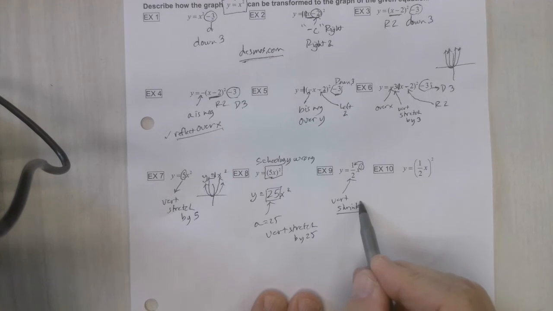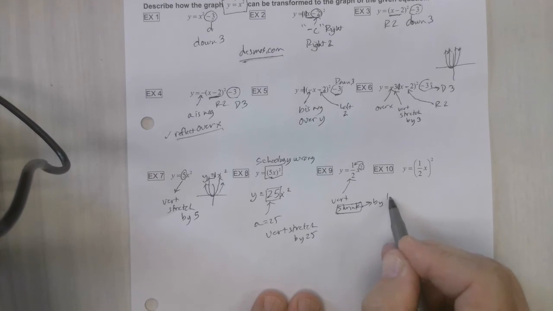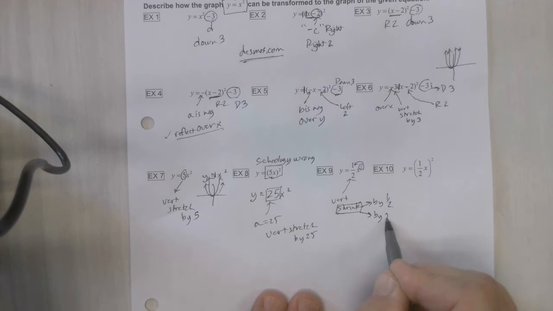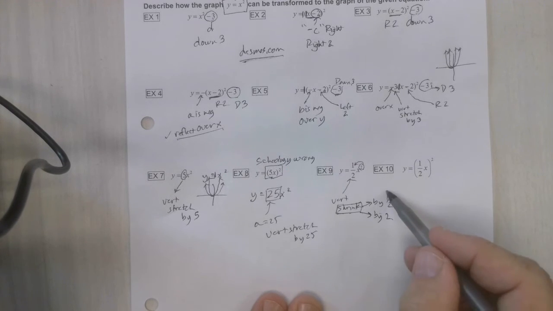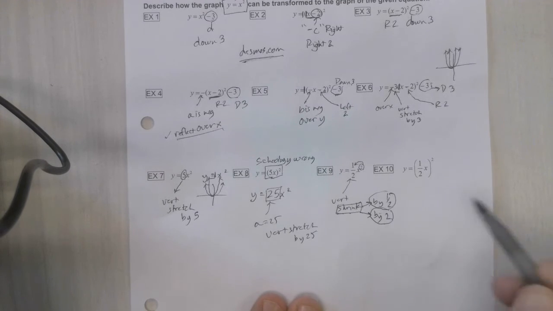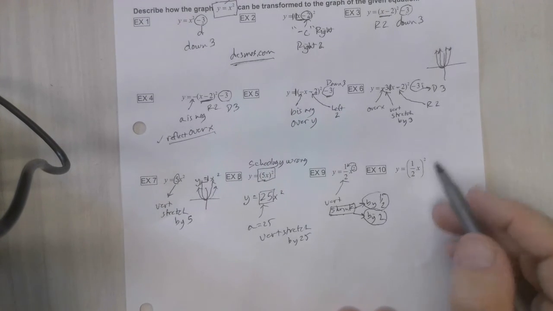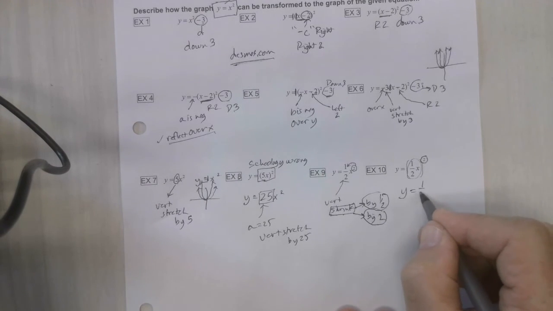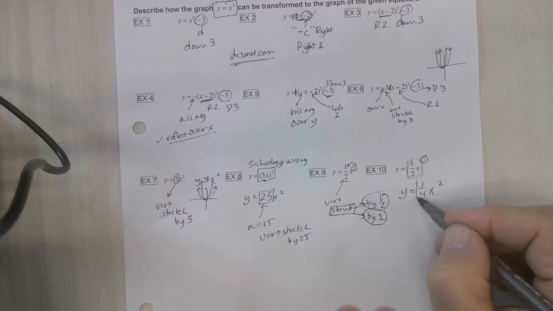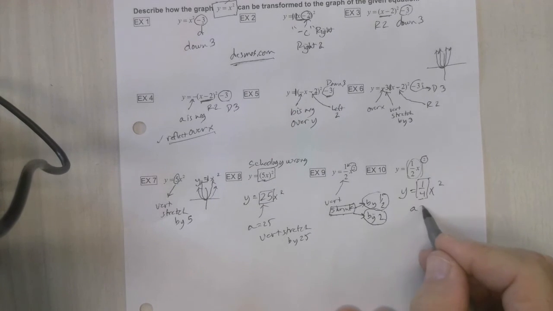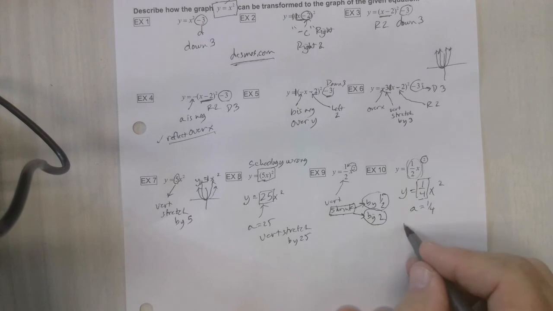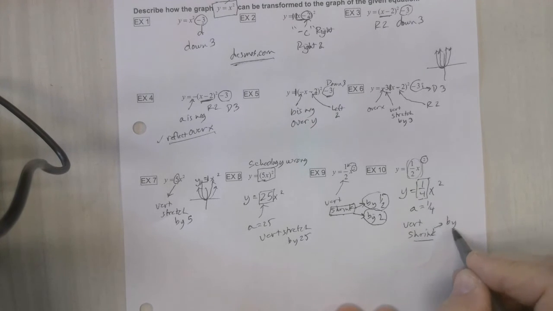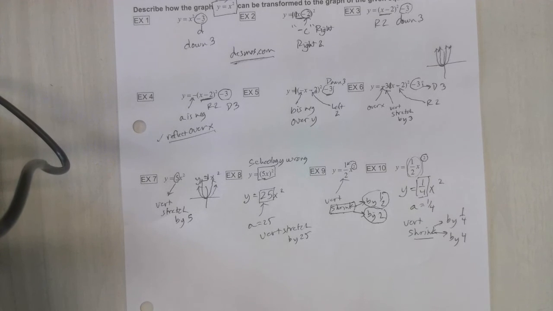Remember what I said in the pre-lesson? One student might say by 1/2, another student might say by 2. Either one's fine. This student's thinking multiplication, this person's thinking division. Again, we got a little work to do because if we square everything in here, we'd get y equals 1/4 x squared. And there's our A. A equals 1/4. So that means there'd be a vertical, here it comes, shrink. Uh-oh, we got options. By 1/4 or by 4, depending on how you think of it.